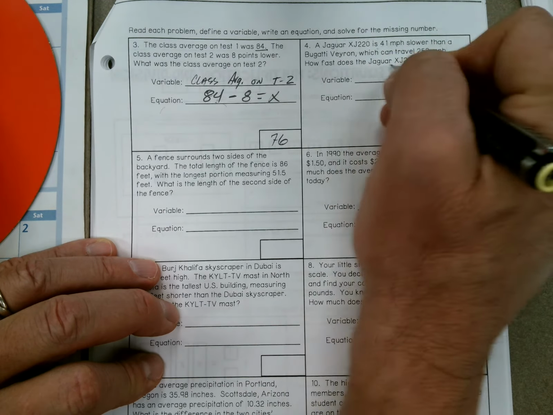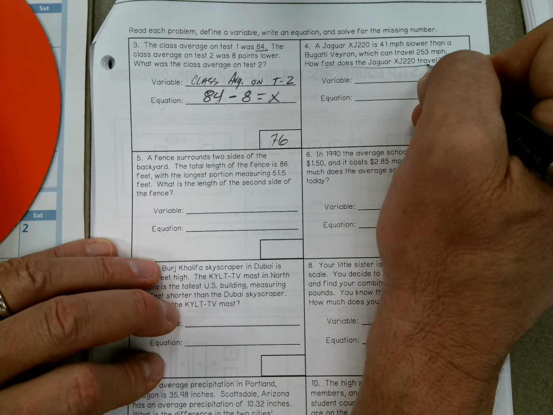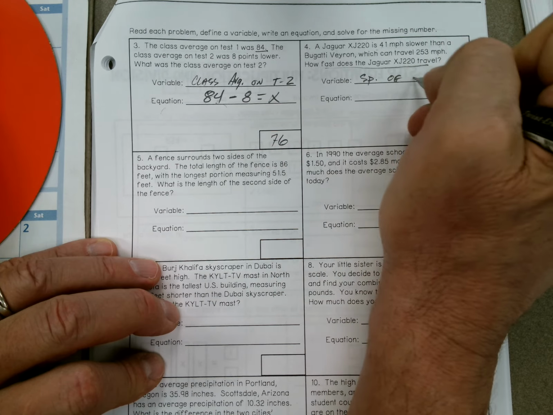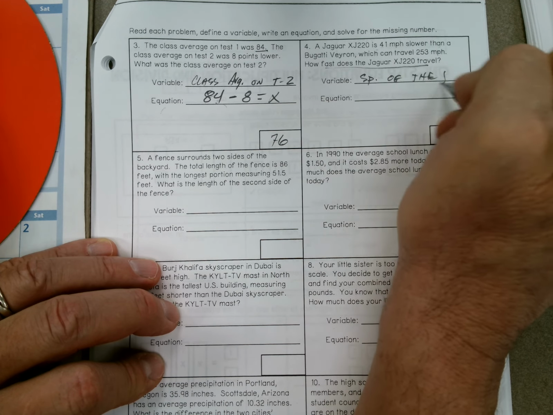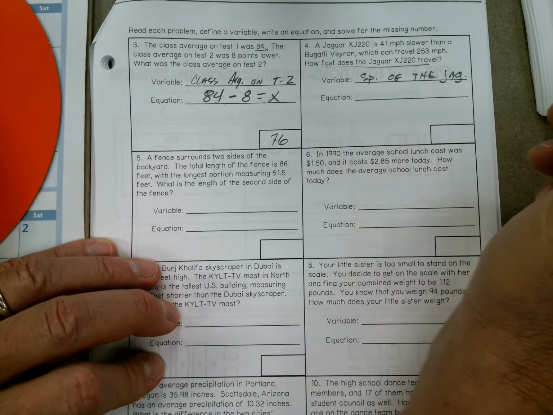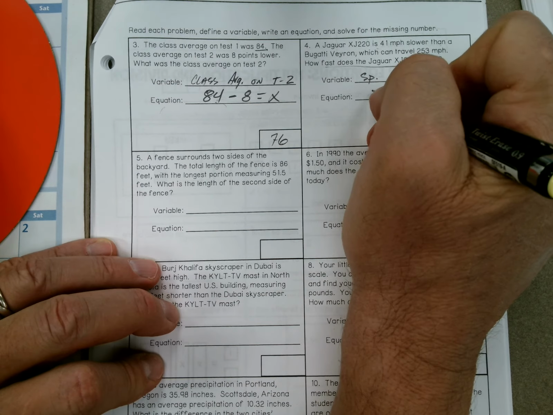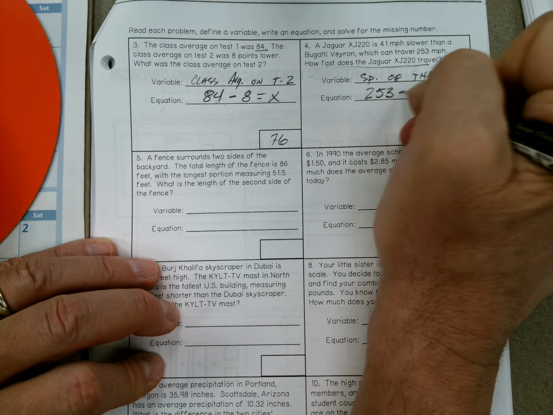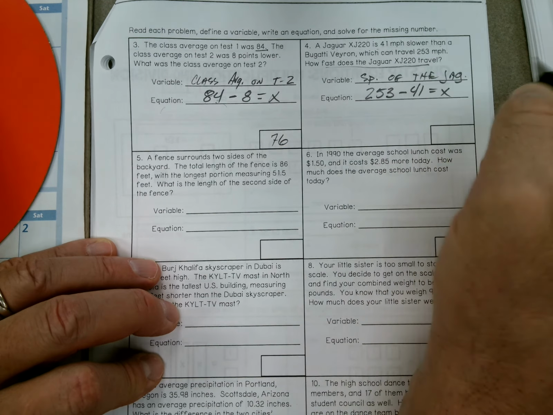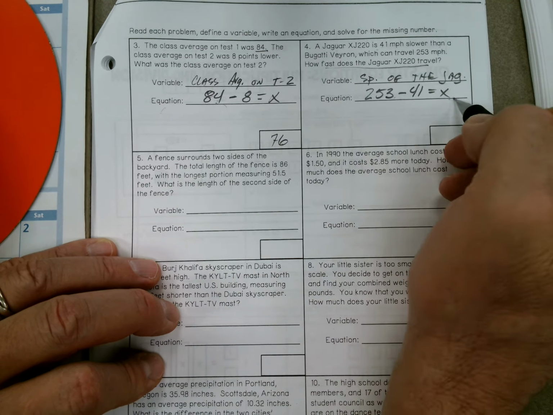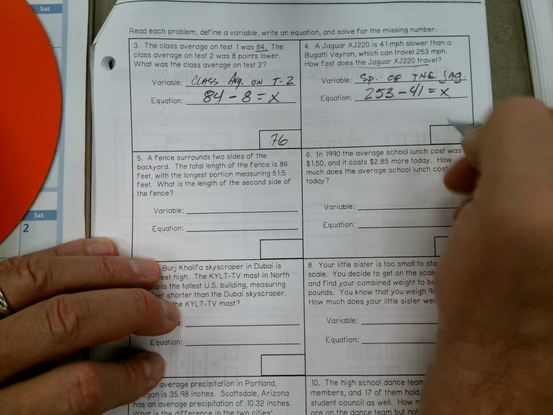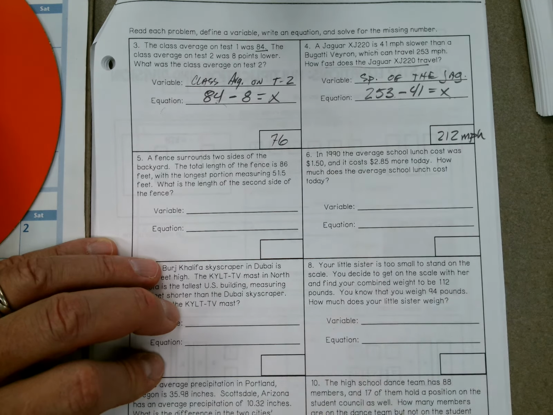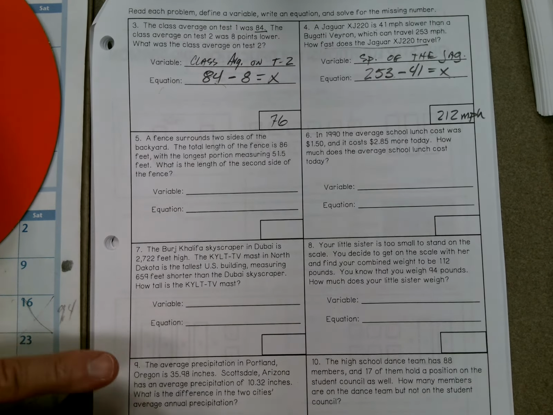A Jaguar XJ220 is 41 miles per hour slower than a Venron, which can travel 253 miles per hour. How fast does it travel? So the variable is the speed of the Jag. I wish I had a Jag. So we have 253 minus the 41 is going to give us x. And again, an equation is 2 equal sides. When I perform that operation, I end up with 212 miles per hour. That's pretty fast. I don't know if I want to go that fast.